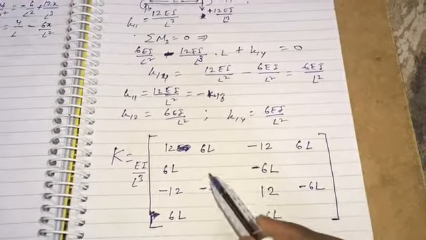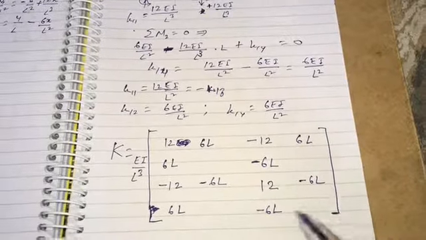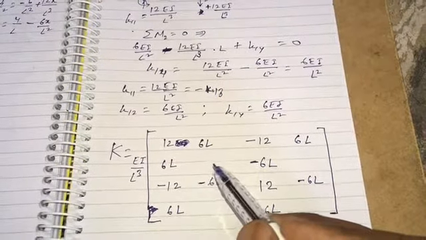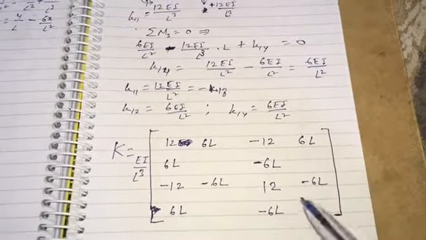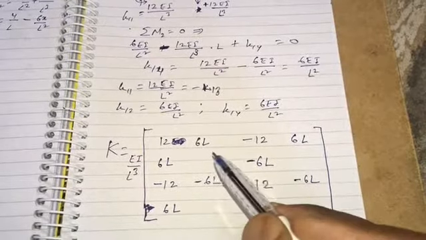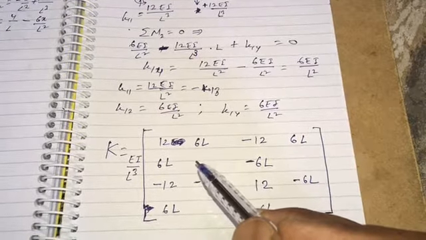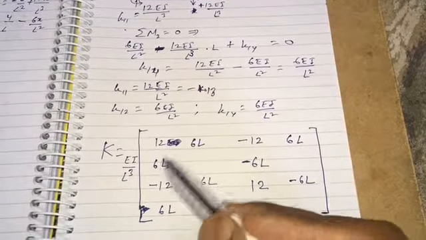So what we have is rows number 1 and 3 complete. What we don't have here is this and this, this and this. Okay, so we have to find out what next. We can find out K22.